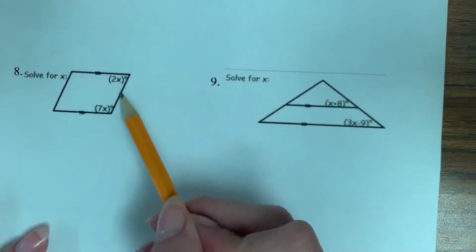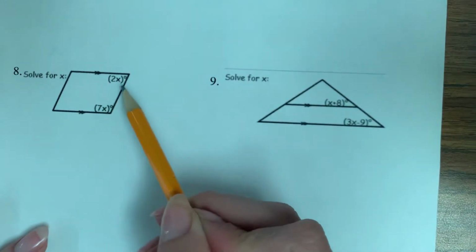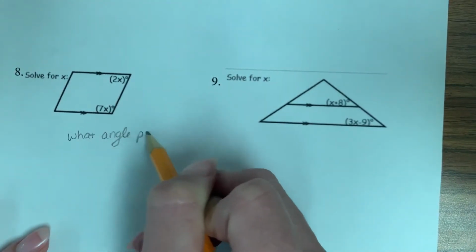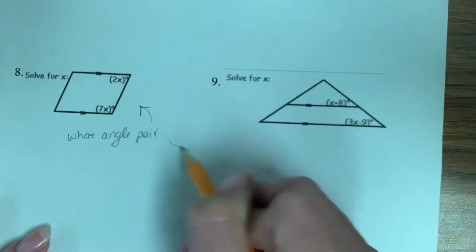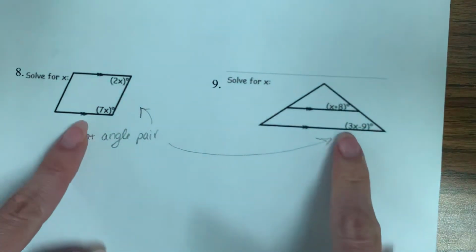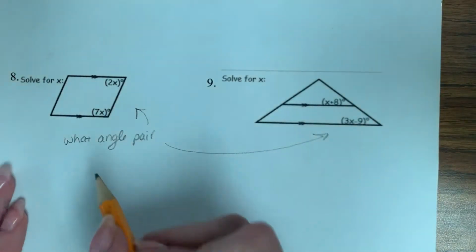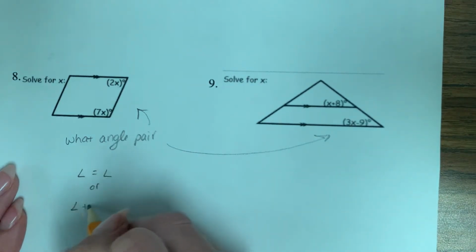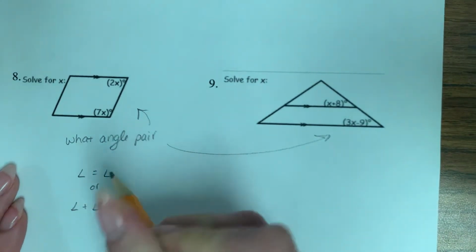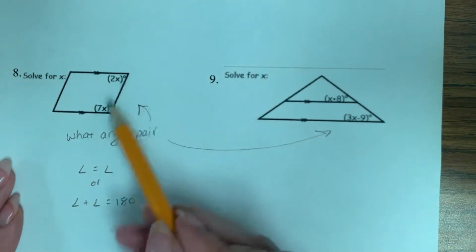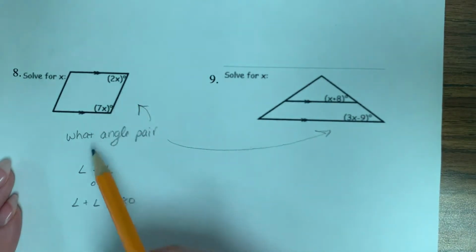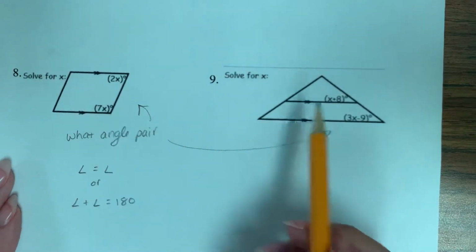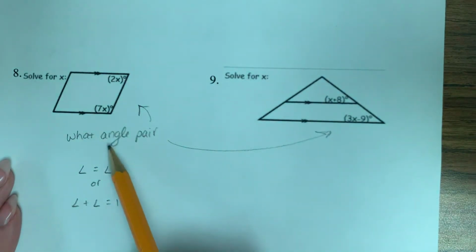Same thing for this. You're going to want to decide what angle pair this is. You're going to do that for this one and that one. So what angle pair are these? And that's going to determine whether we set them equal or we say that they add up to 180. So that's really the big question: based on this angle pair, should these two angle measures be equal or should they end up adding up to 180? And it's going to depend on where the angles are and what angle pair they are.